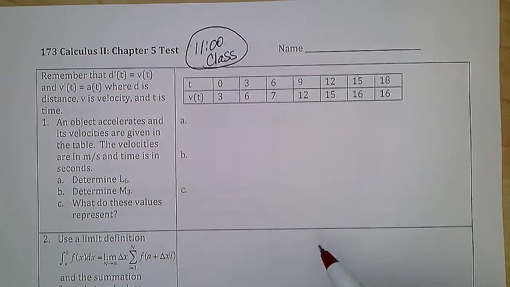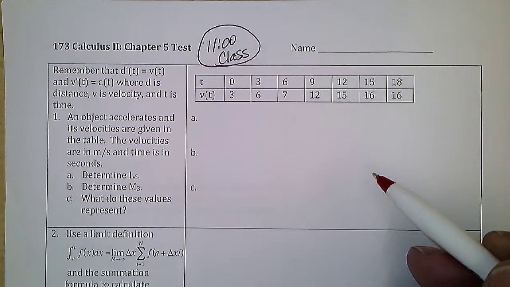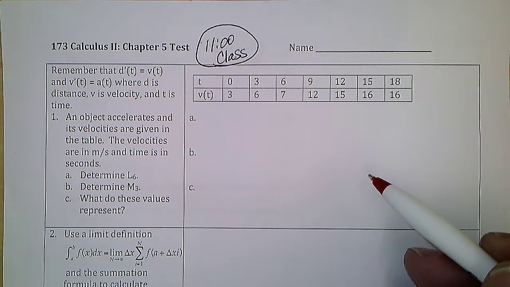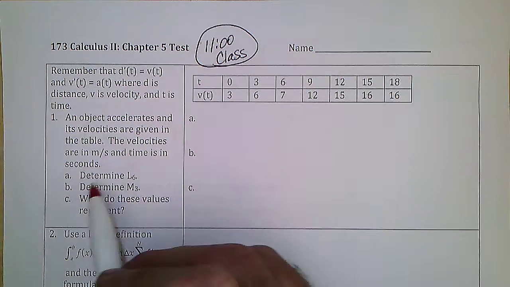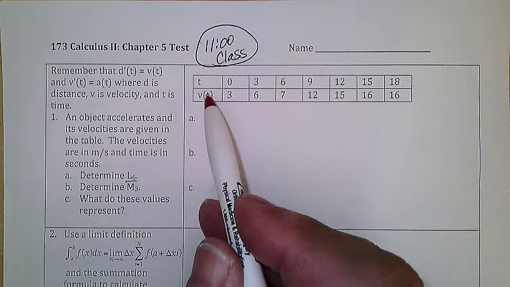The 11 o'clock class had this test, and so I'm going to work through it for you, and then I'll do the other class in a bit. Okay. L6, and this is velocity time.